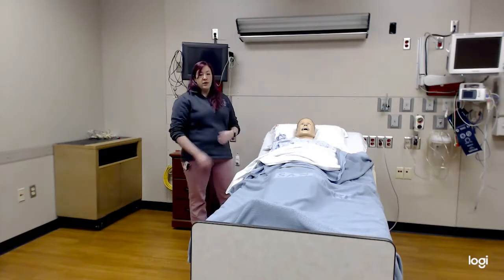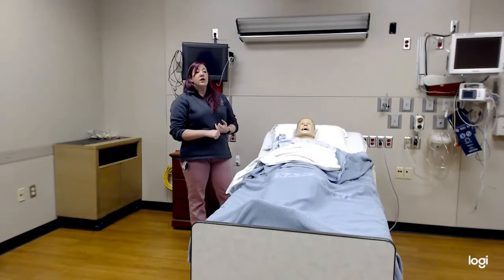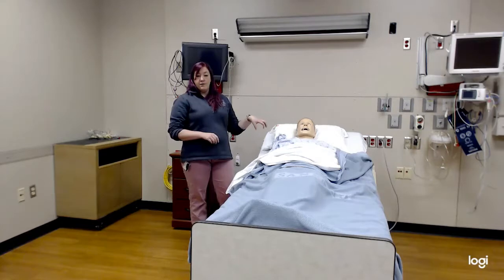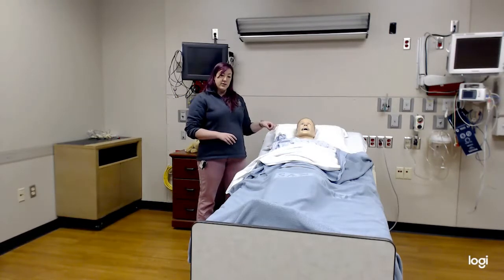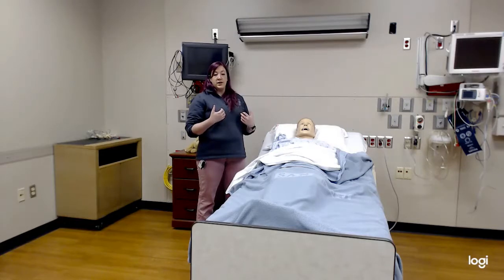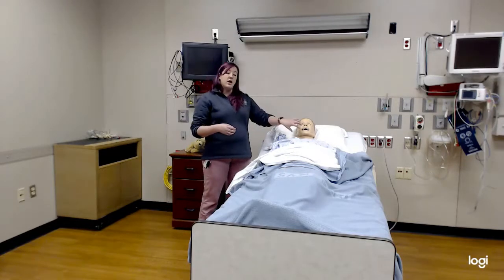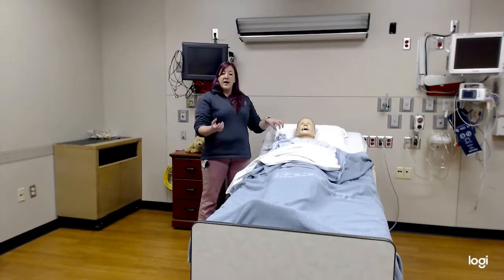High flow O2 is always the way to go. With any life threats, any problems with A, B, or C, they get high flow O2. If they can maintain their airway by themselves relatively, and they're taking adequate ventilations, you can go ahead and just put on a non-rebreather mask at 10 to 15 liters per minute. Pick one of those numbers.